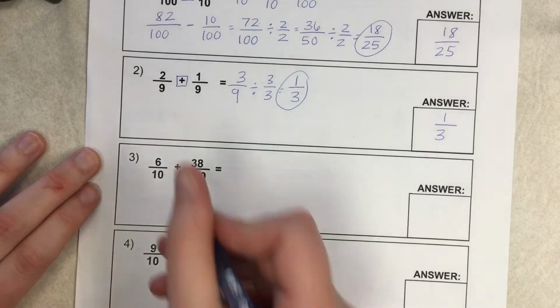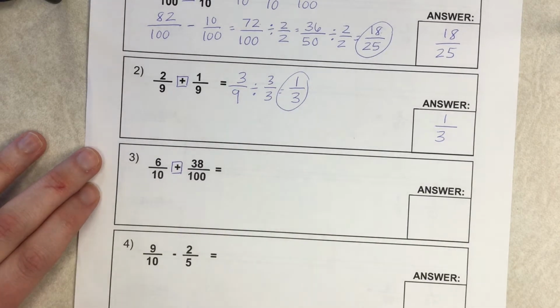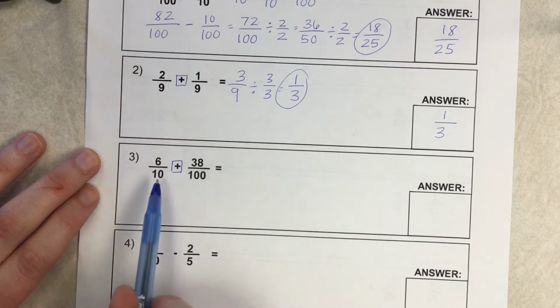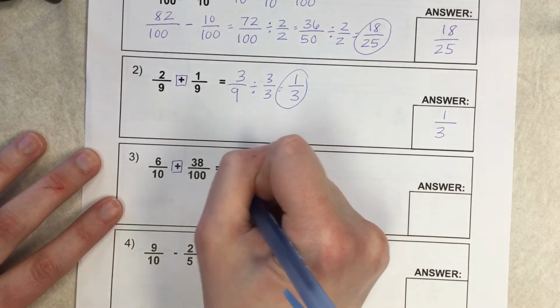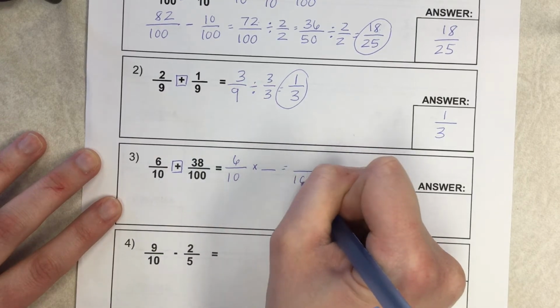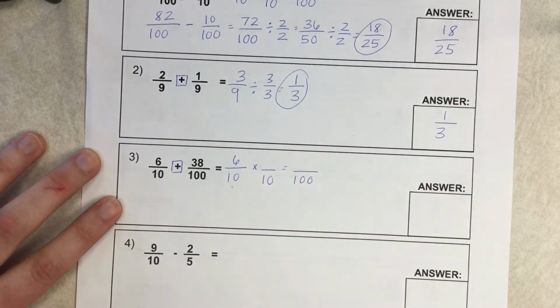Number 3, 6/10 plus 38 hundredths. Since I'm adding, I know my denominators have to be the same. 10 and 100 are not the same, so I'm going to turn my smaller denominator, 10, into my bigger denominator, 100. So to do that, 6/10 times some whole gets me a denominator of 100. I know 10 times 10 equals 100.